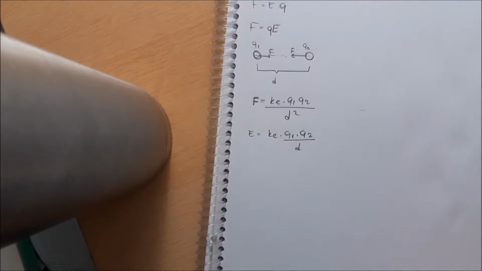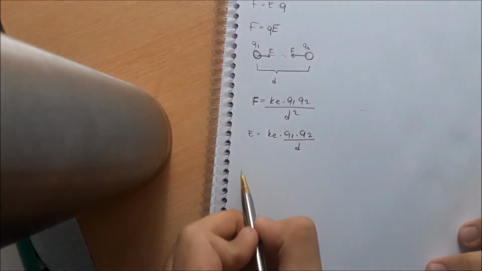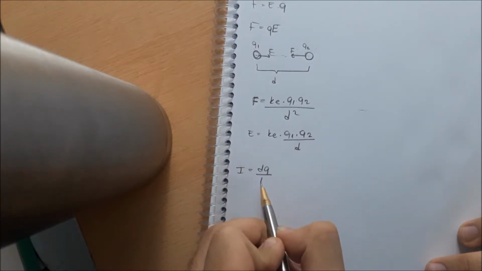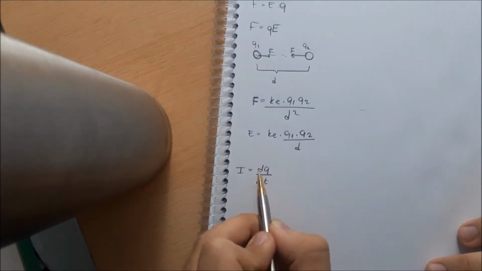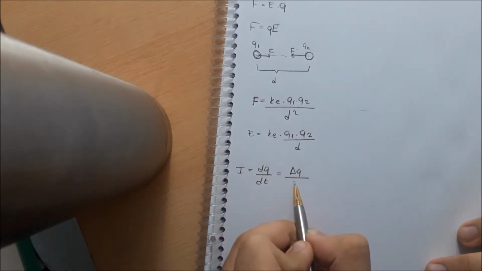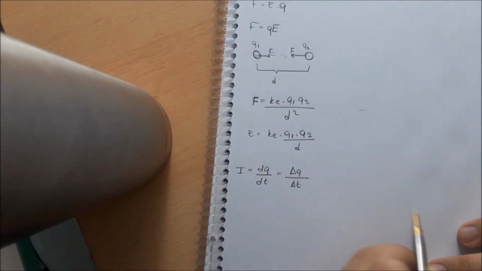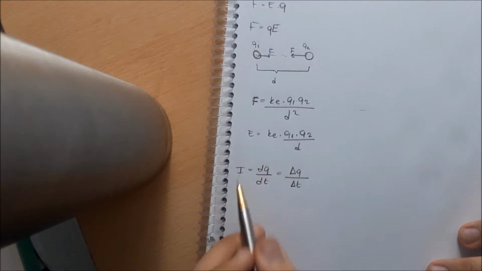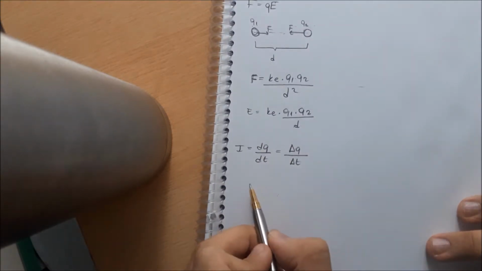Now we're going to talk about current. What is current? Current is dq over dt. You may ask, what is d? You don't have to worry about that. We can use delta as the change of charge over unit time. Okay, this is I. So think about the cable.